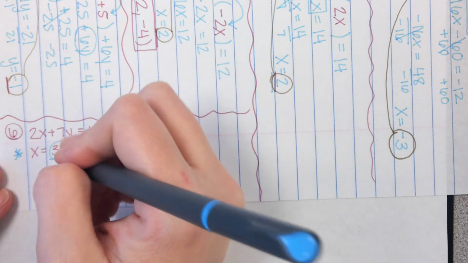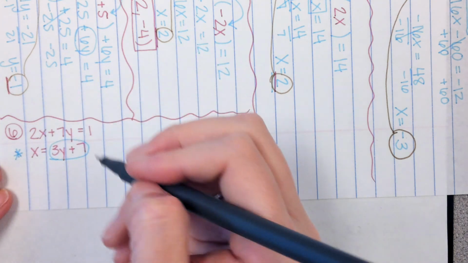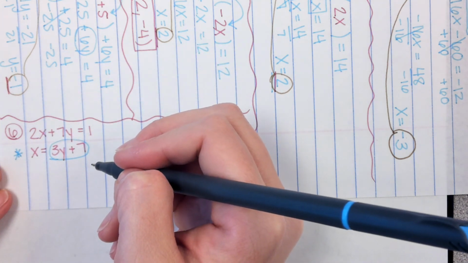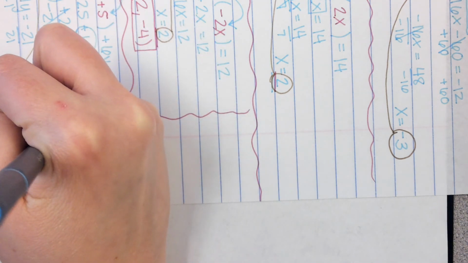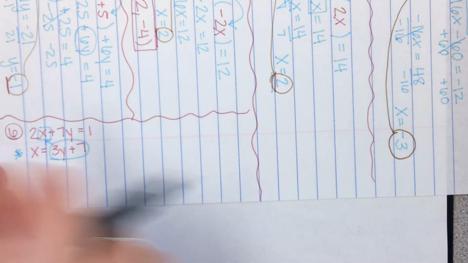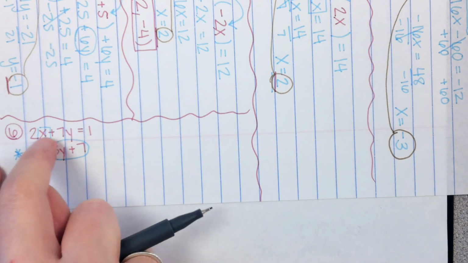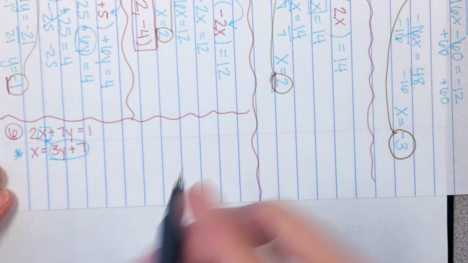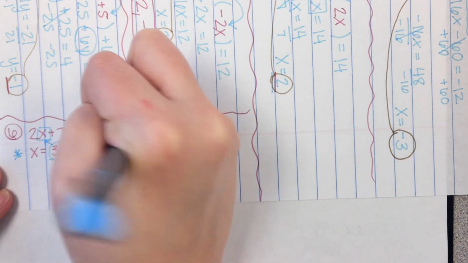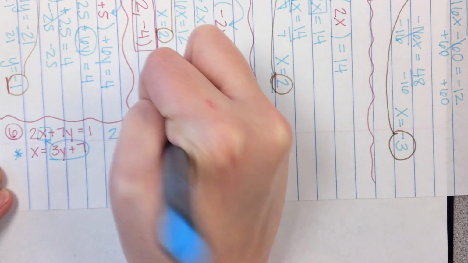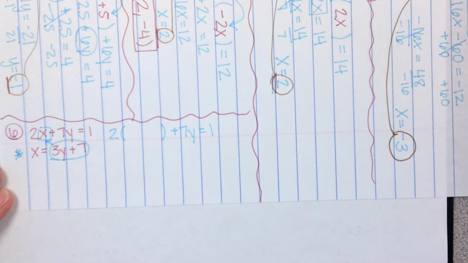All right, so where is that going to go in the other equation? What variable are we going to replace? Good, the x. Okay, so we're going to write this top equation, but when we get to x, I'm going to make parentheses. So 2 parentheses plus 7y equals 1.